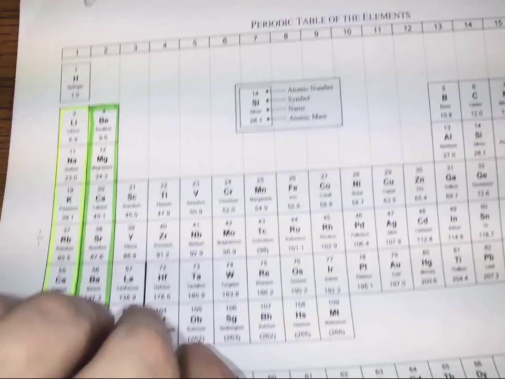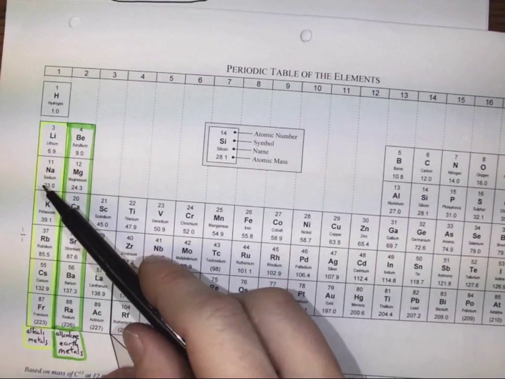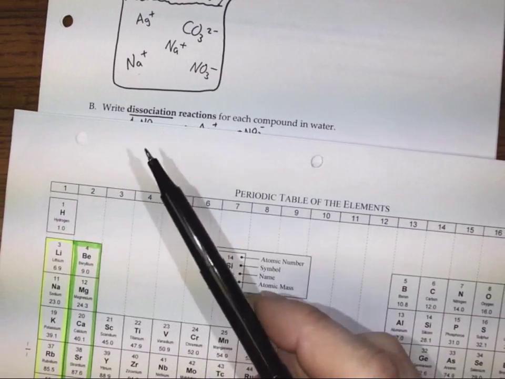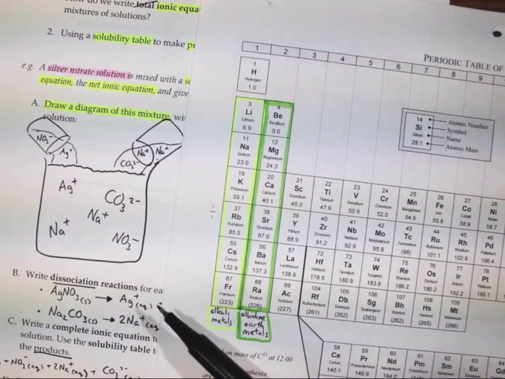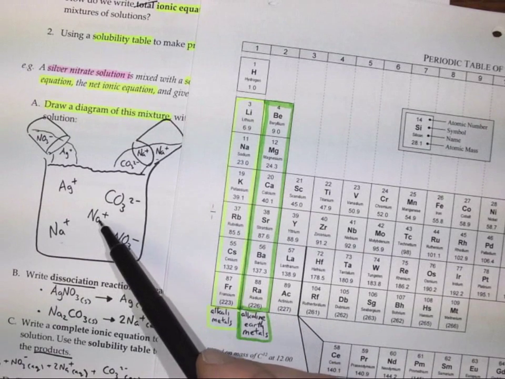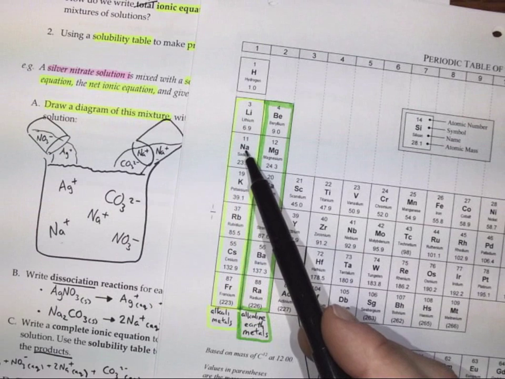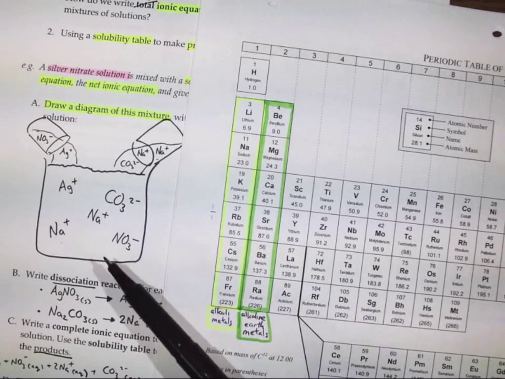So when we're on our solubility chart, we were talking about sodium. Sodium is an alkali metal. And so Na plus, sodium with a positive charge, an ionic form of sodium, is an alkali ion.